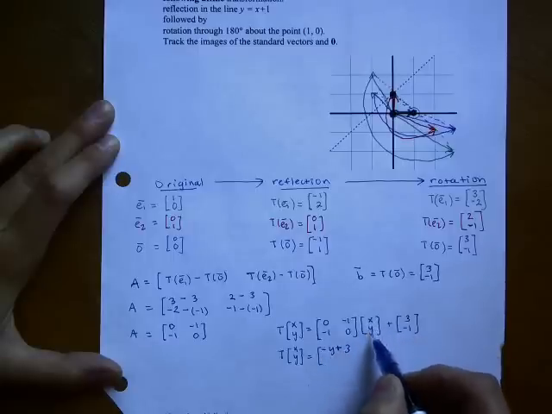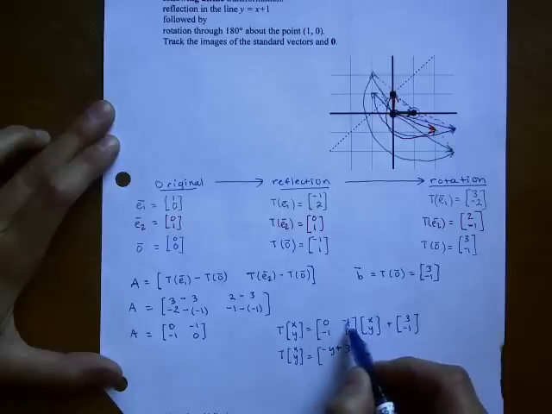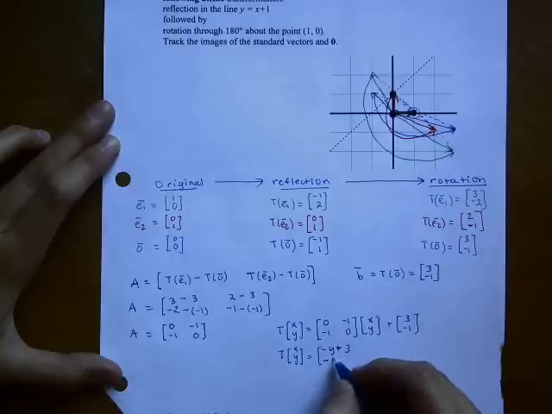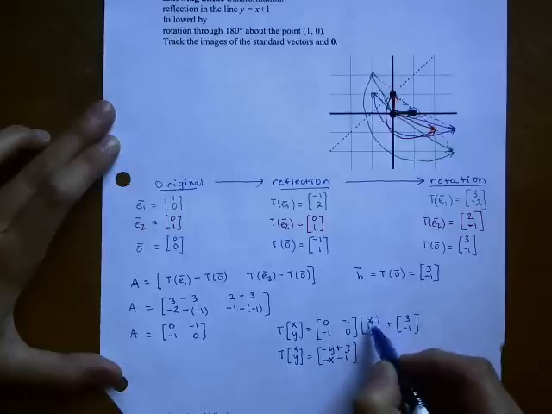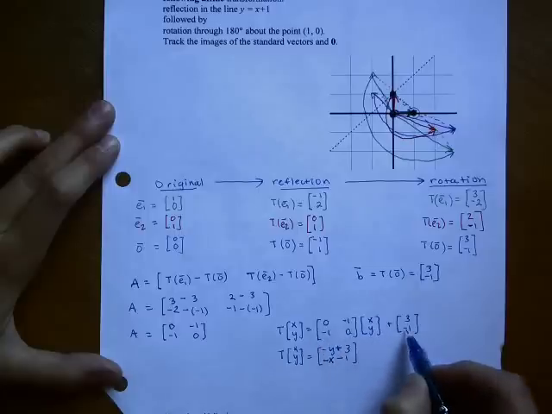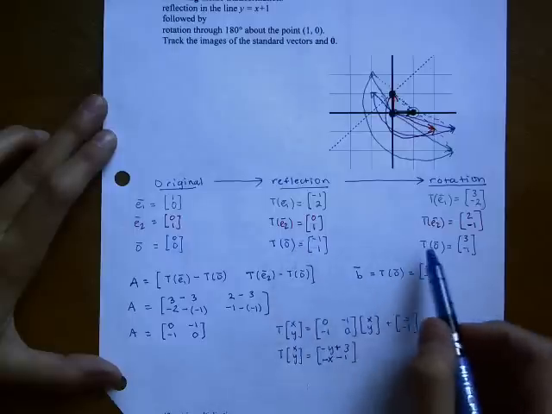That comes from hitting this vector here by the top row. So we end up with negative y. Then we add this entry here, plus 3. And then we end up with negative x minus 1 on the bottom, which comes from hitting this vector here with the bottom row. So this describes how any point would be transformed according to these transformations.